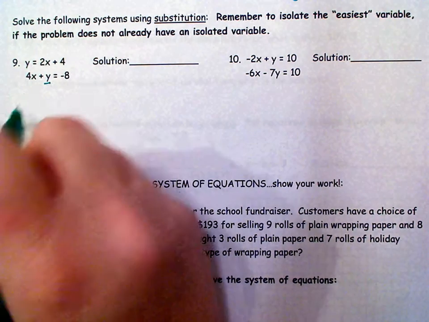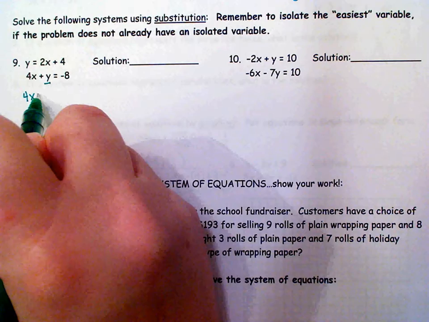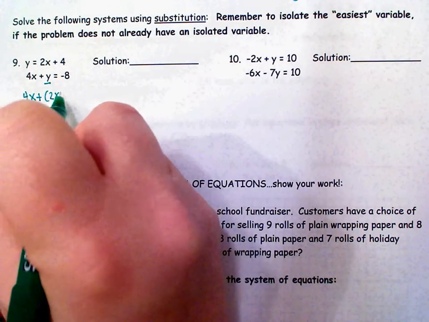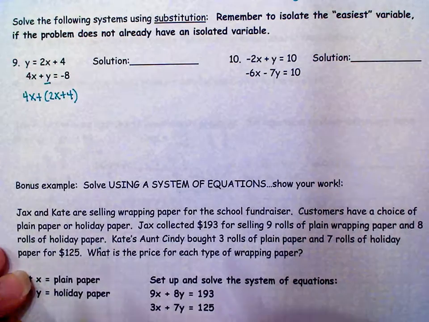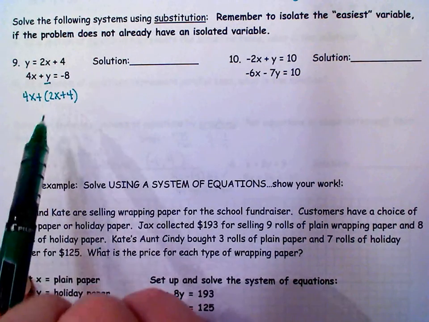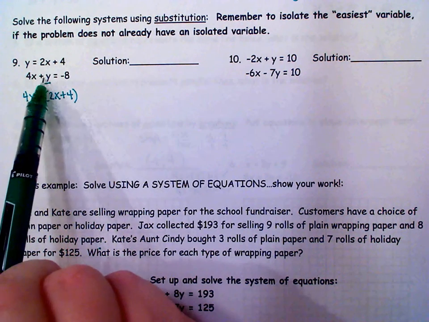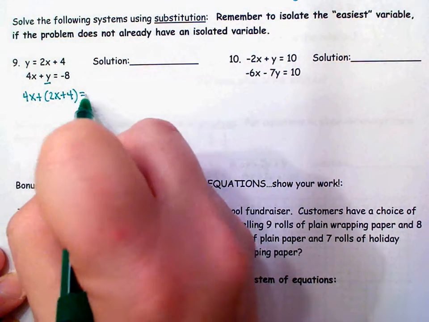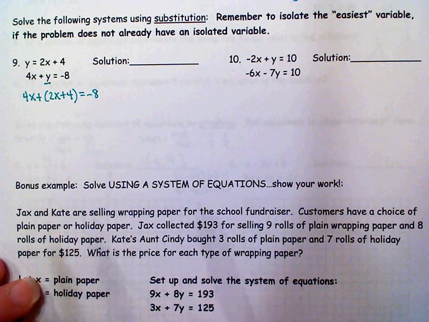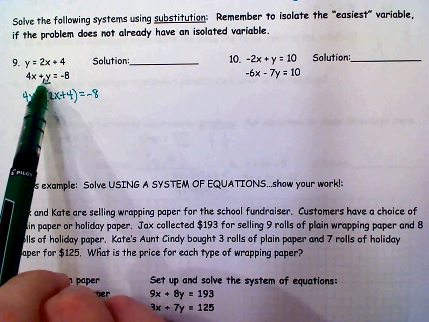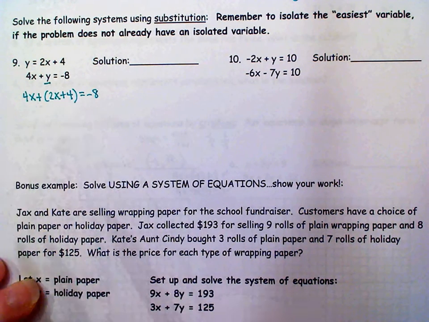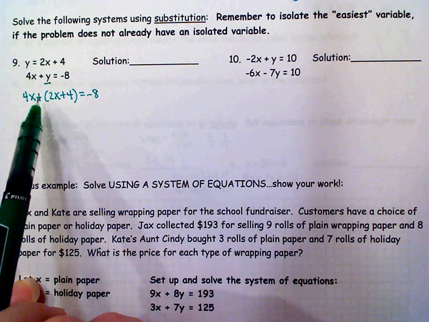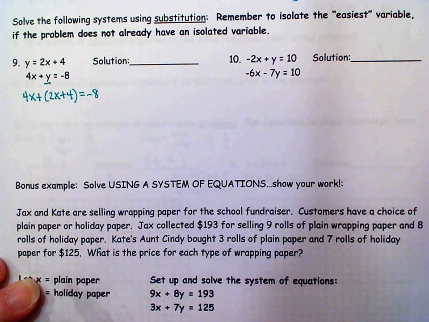Now typically I tell my students to put it inside parentheses when you replace a variable with a value that's equivalent, because typically there's a number in front of that and you have to remember to distribute. The parentheses in this problem really isn't necessary because there's not a number in front of y that we have to distribute. It's an understood 1, and multiplying by 1 doesn't change those values.